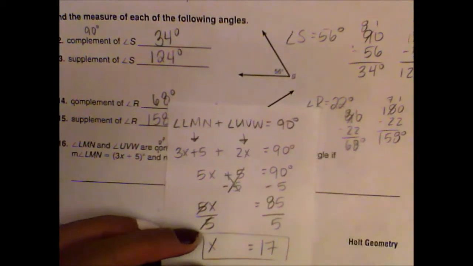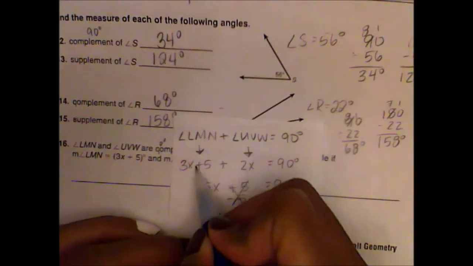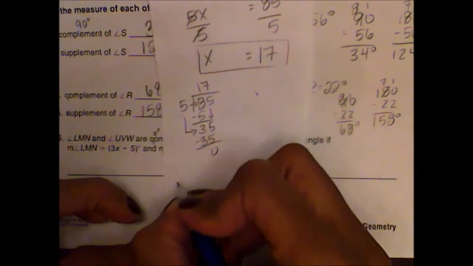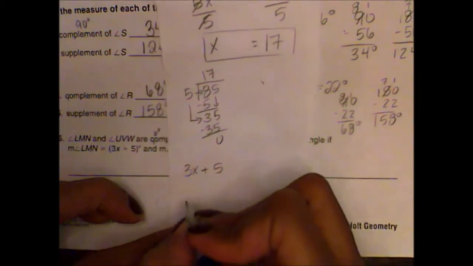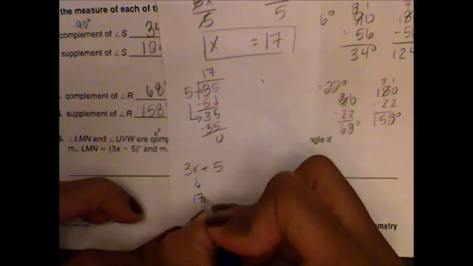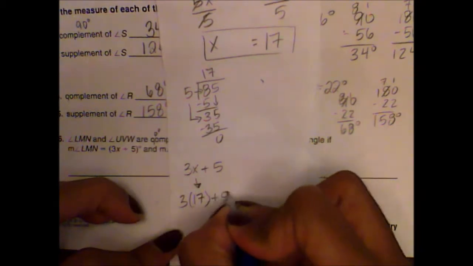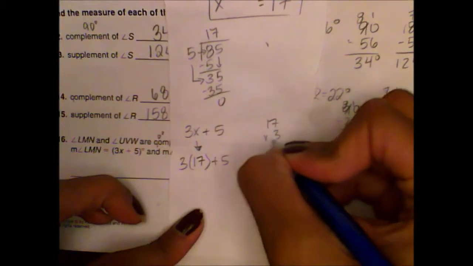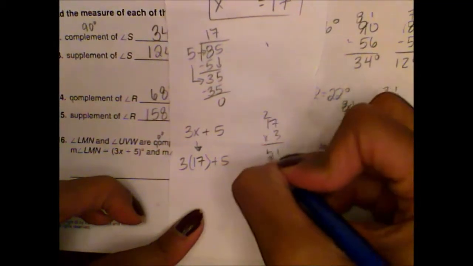Alright, so the first one I'm going to do is LMN, and they told us LMN was 3x plus 5. We found out that the value of x was 17. So 17 times 3, 3 times 7 is 21, 3 times 1 is 3, plus 2 is 5.